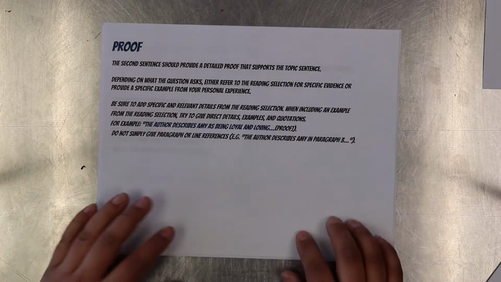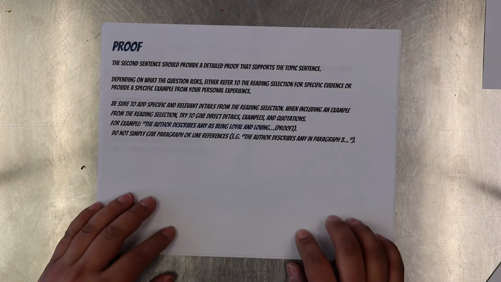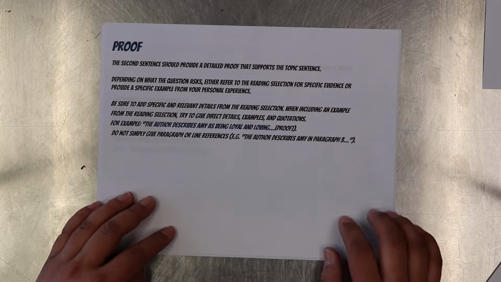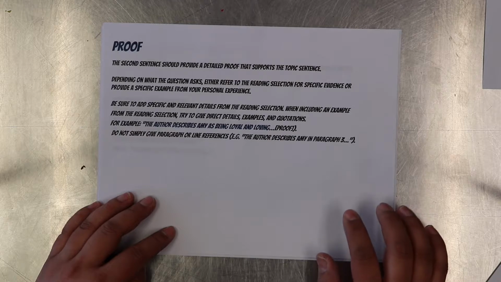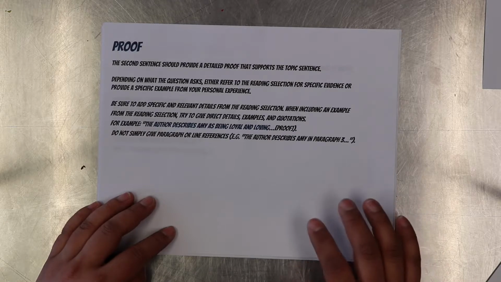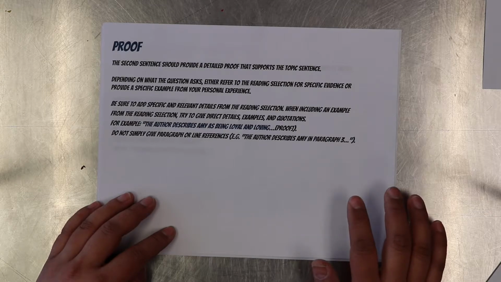And then you're going to follow it with your proof. So the second sentence should provide a detailed proof that supports the topic sentence. Depending on what the question asks, you will either want to refer to the reading selection or specific evidence, or provide a specific example from your personal experience. You will be asked to write a few of these paragraphs.